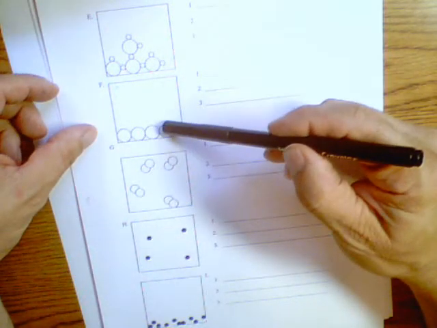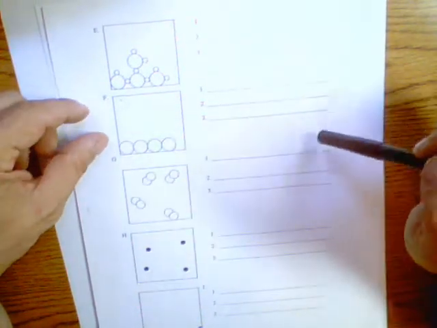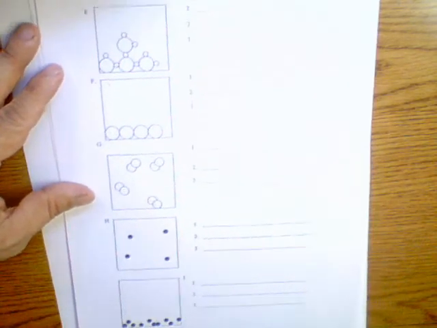Here, clearly, we have a solid, and they're all exactly the same. So these are clearly elements. It's a pure substance. It's homogeneous, and you'll see this. You'll see this in class.